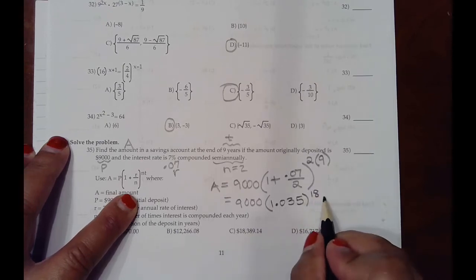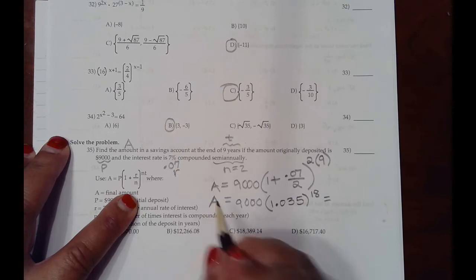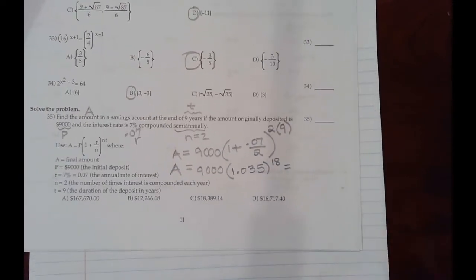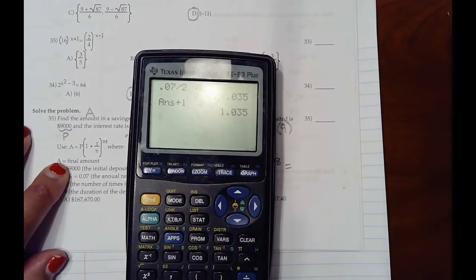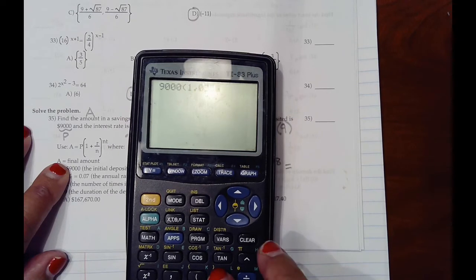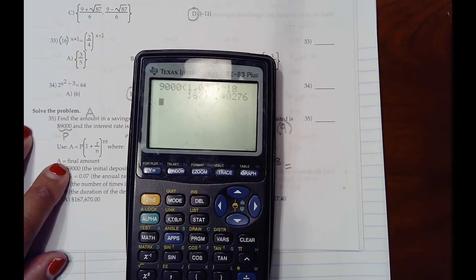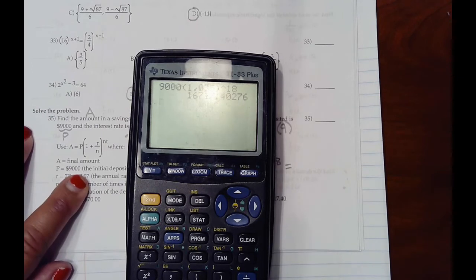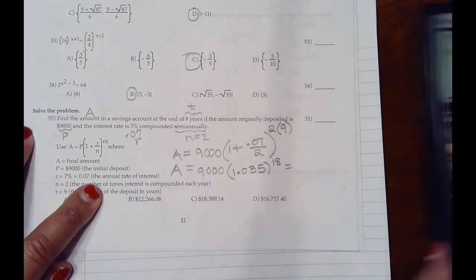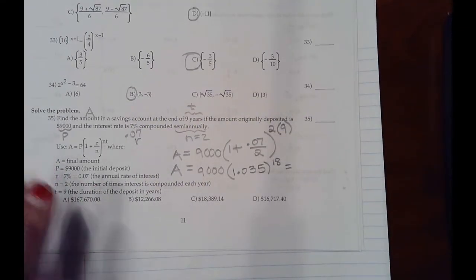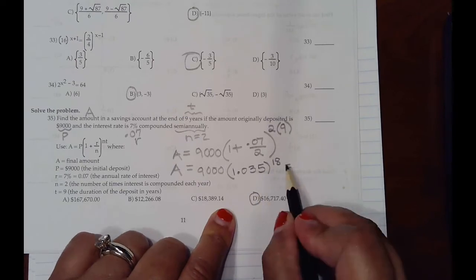Now put it in the calculator. Be easier if you clean it up a bit. Okay, so 9,000 times 1.035 raised up to a power of 18, I believe it was. And that would be $16,717.40. Okay, so right there.